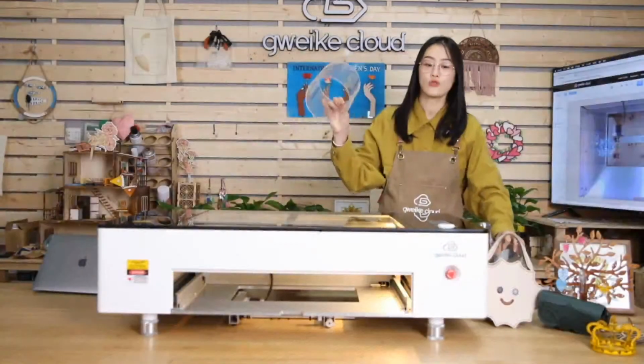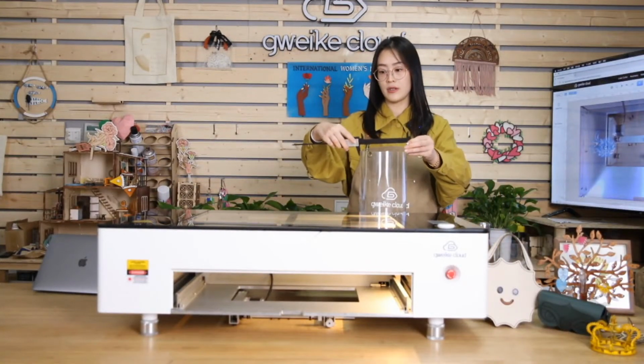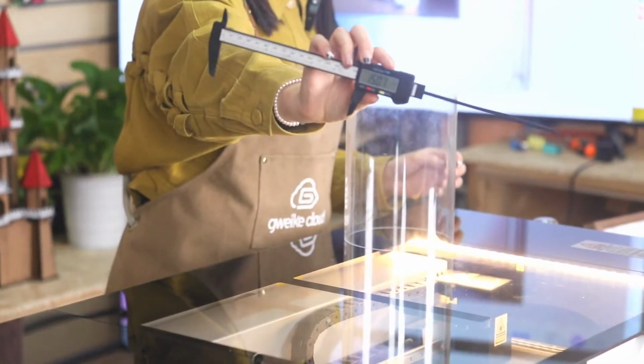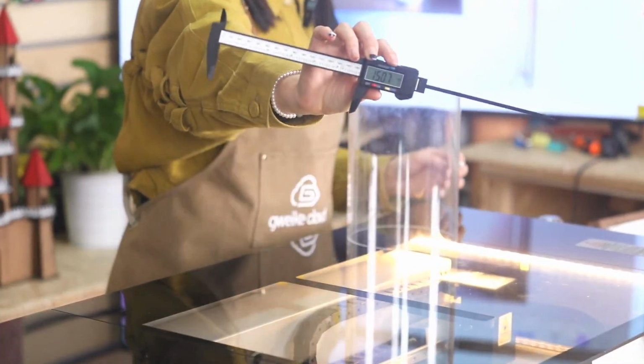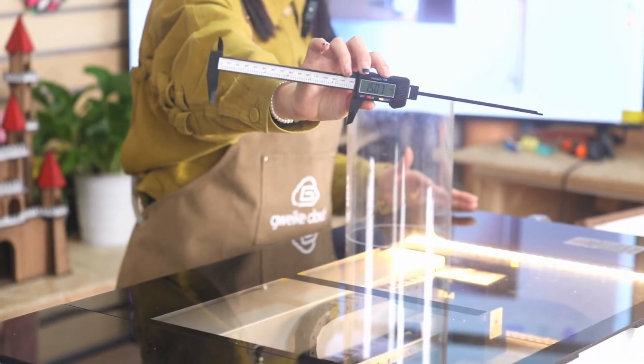Okay, final is 150 millimeter diameter. Okay, guys, it's 150.7 millimeter diameter. We're going to challenge this out. You guys see it? Okay, let's get started.